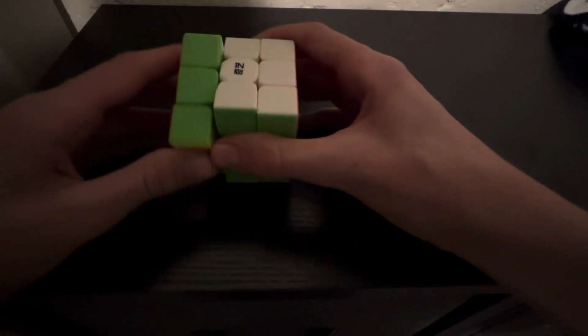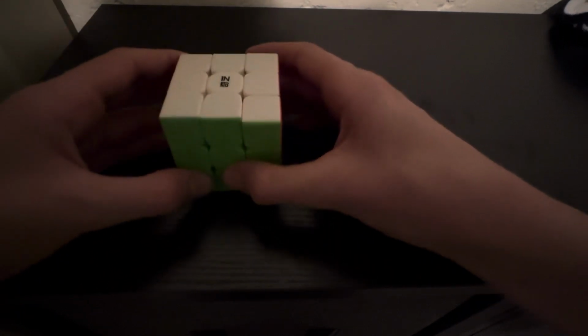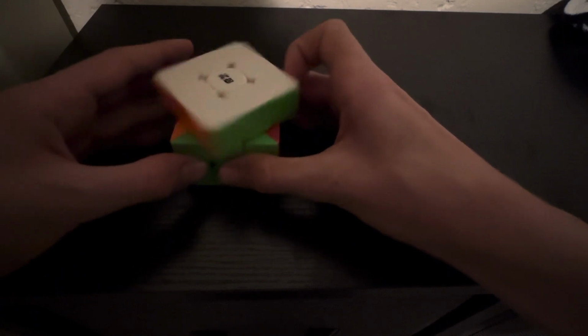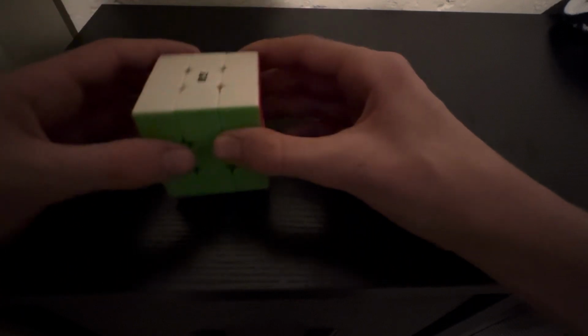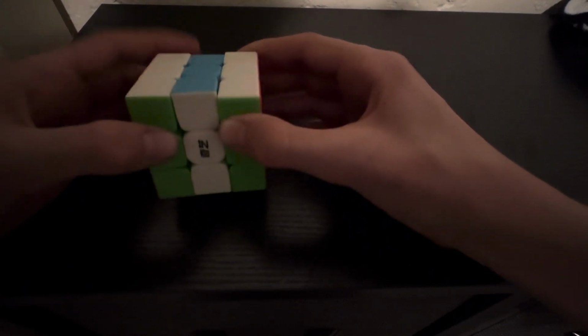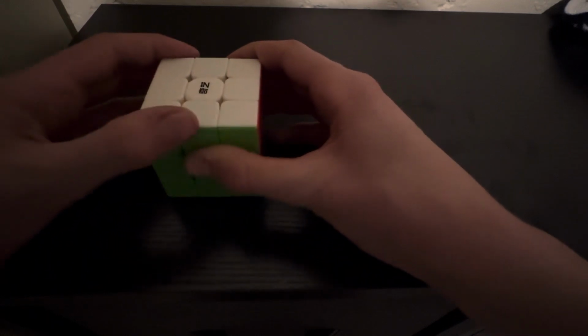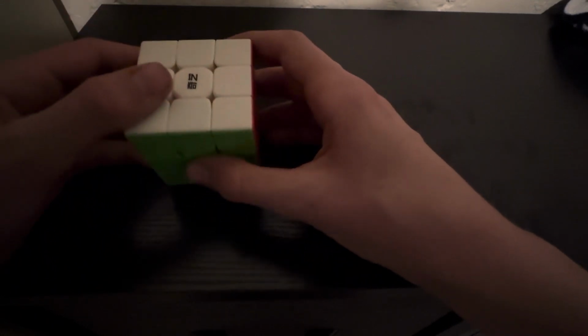So there's R, L, U for up. I use B for bottom sometimes. Some people use M for middle, but we usually don't mess with the middle too much. And B for back. You know what, don't worry about the bottom.